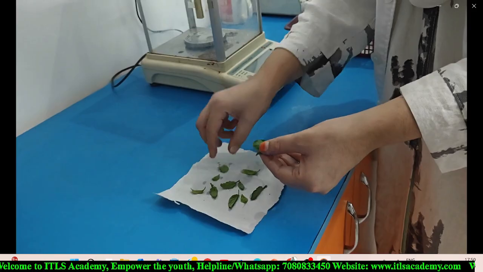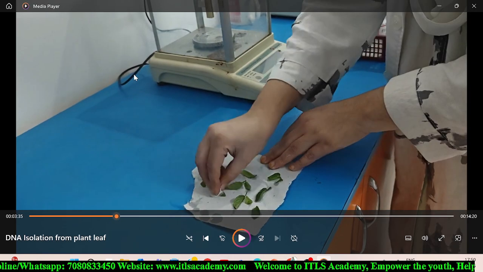Place it straight onto the filter paper, and with the help of another filter paper we wrap it, so that the moisture is easily removed.